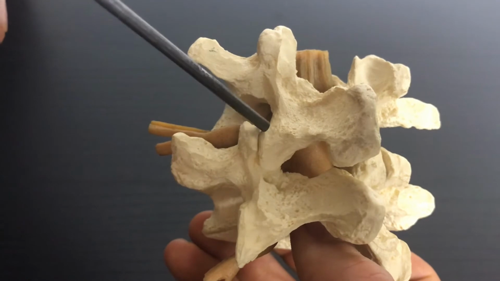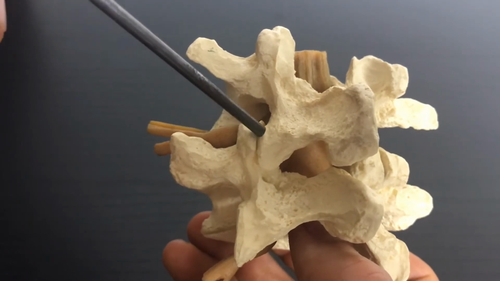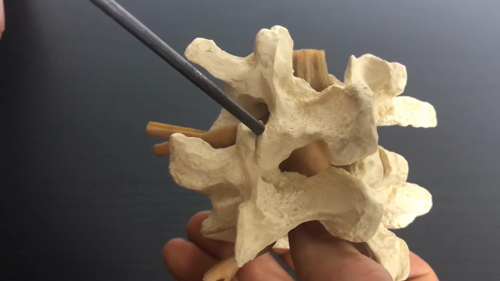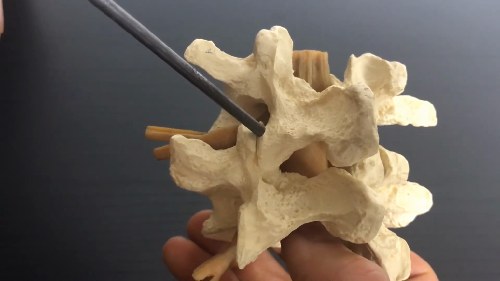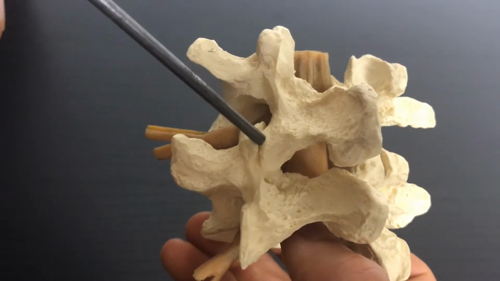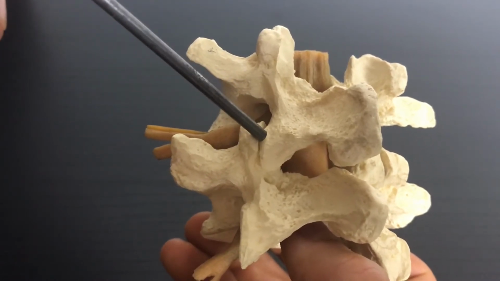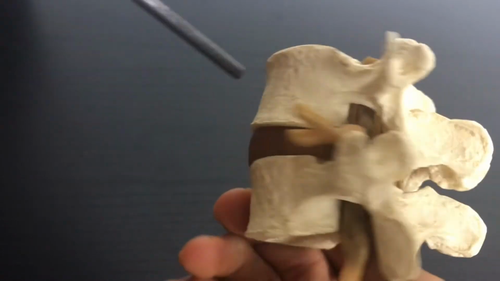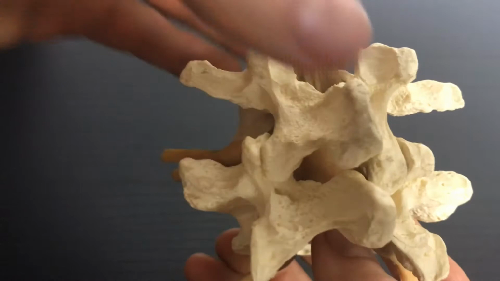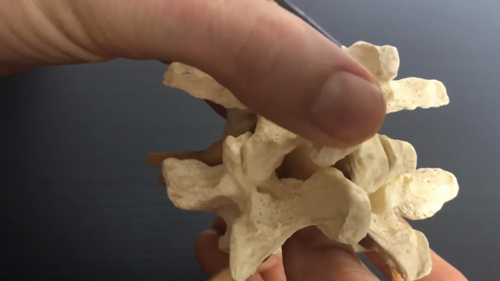Those smooth, flat surfaces form a joint known as the zygapophyseal joint, or, far more commonly, simply as the facet joint. This is a synovial joint, meaning that it is surrounded by a joint capsule and filled with synovial fluid. Together, along with the flexible intervertebral disc, these joints allow for motion between the vertebrae.